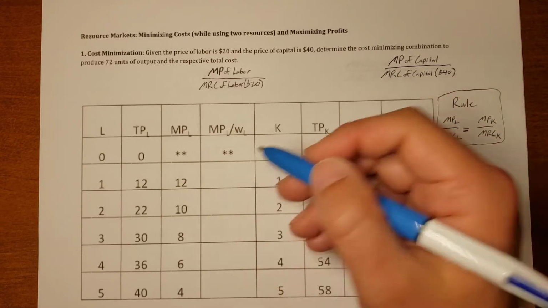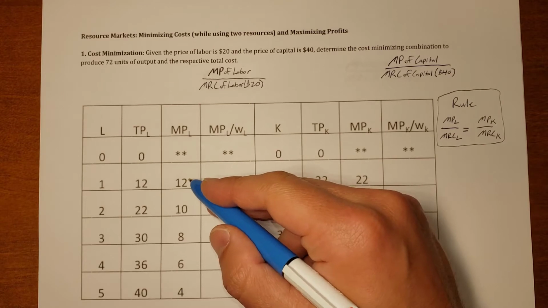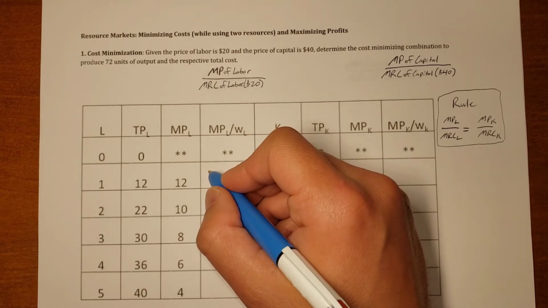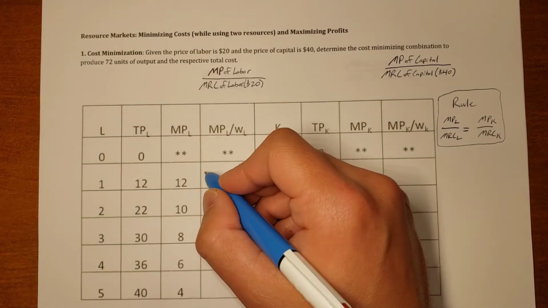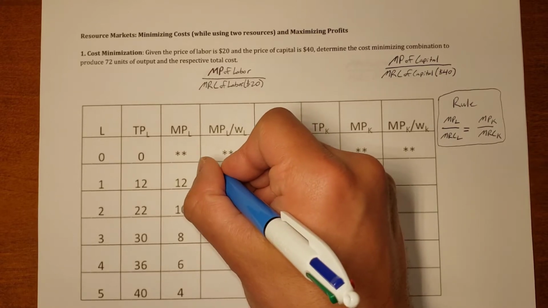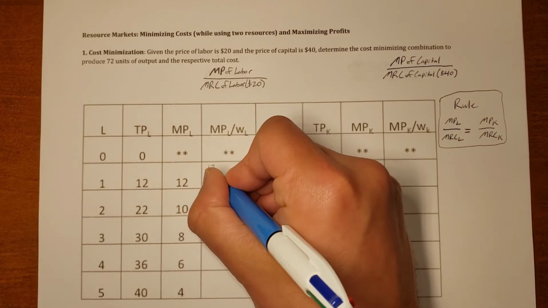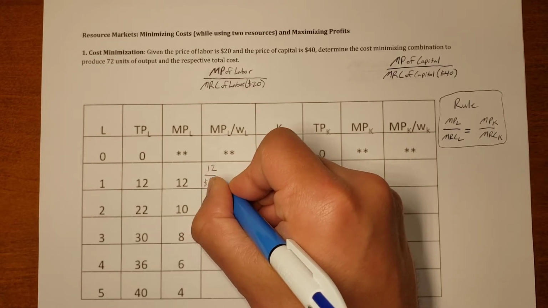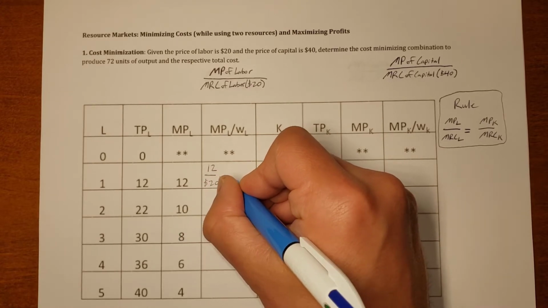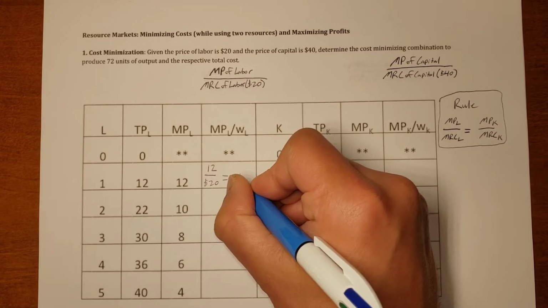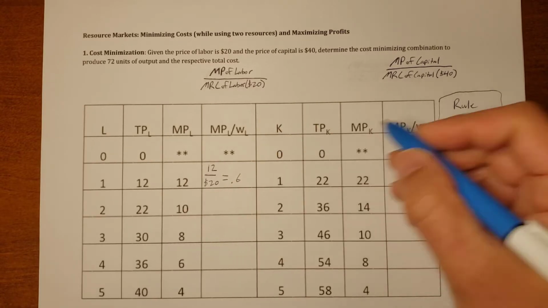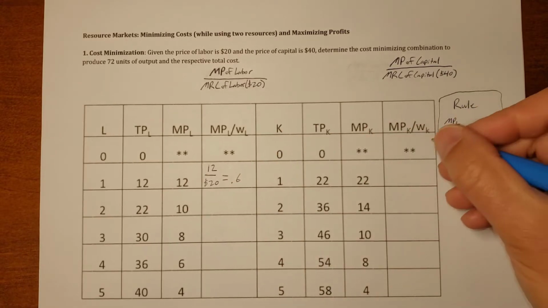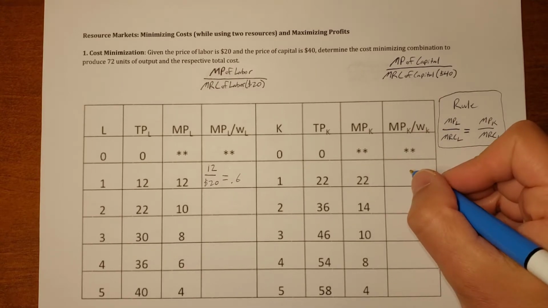Okay, so let's first look at the marginal product of the first unit of labor. Well, it is 12. So 12 divided by $20 equals 0.6. Well, we don't know if we should employ that one first or capital, so let's go over to the capital side.